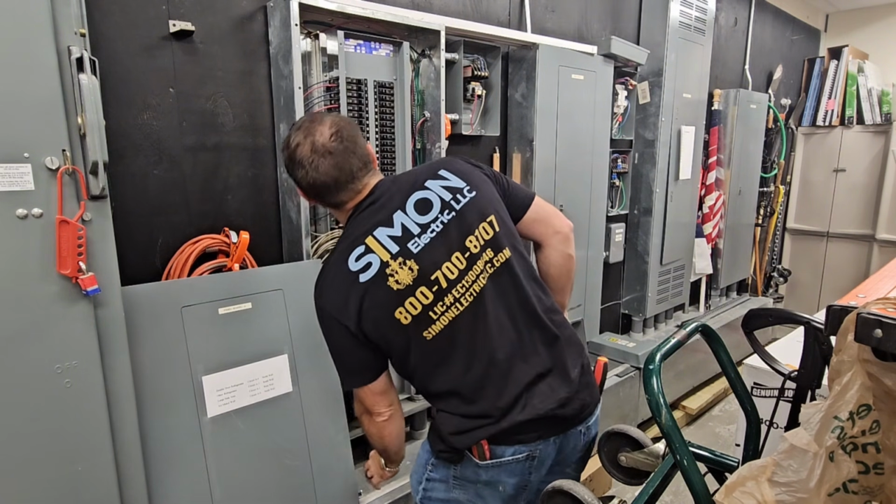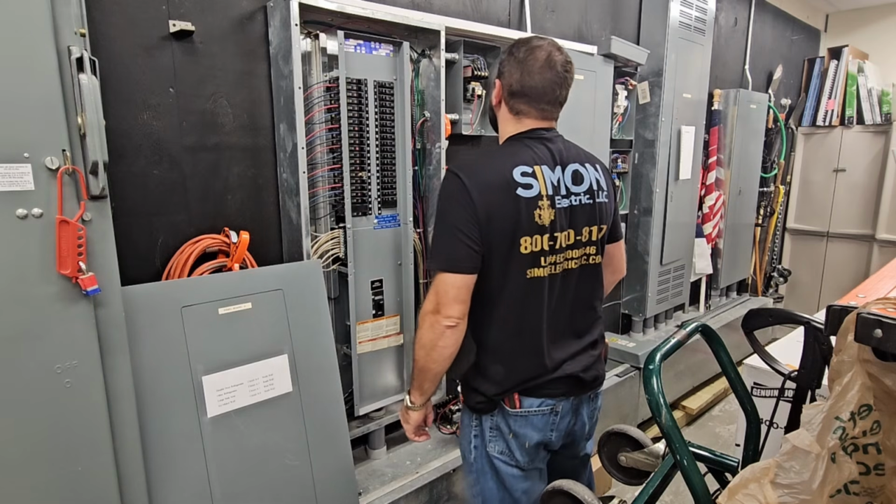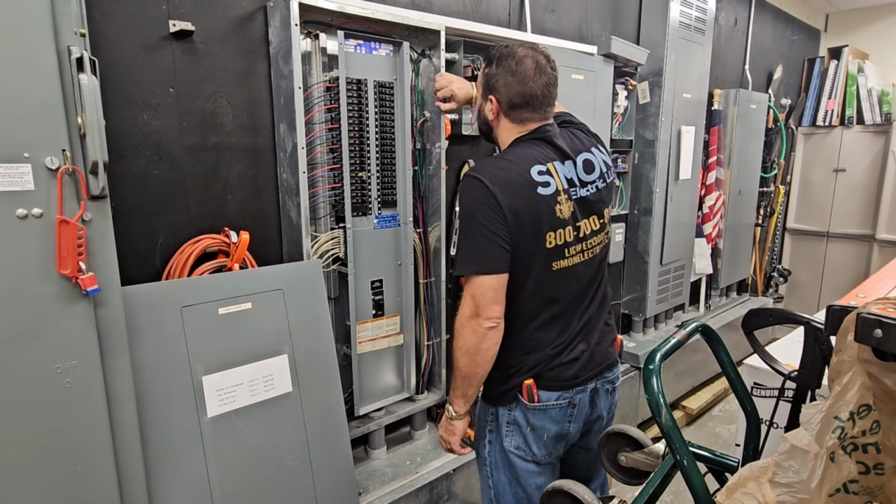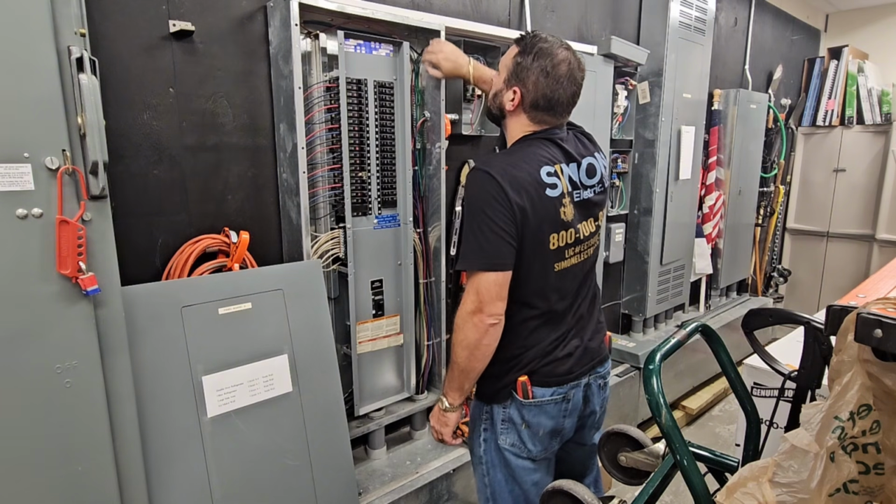So what I'm doing at this point is I'm going to trace back one of the circuits that did not have full voltage. It was about 5 volts in the contactor on the line side. So I'm going to chase it back to the breaker and see what we have at the breaker.